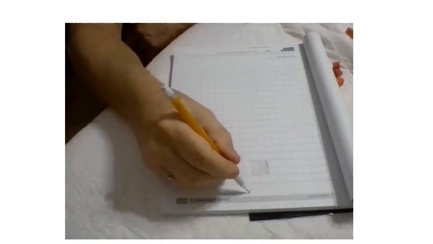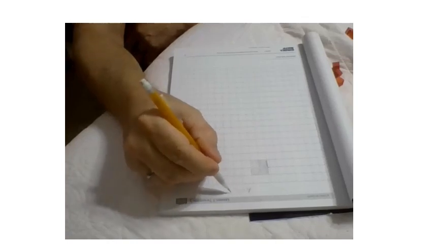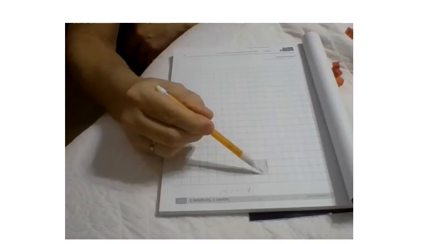Now, when we're looking for area, we know area equals length times width. Okay, and we can see that this area we have 2 units going this way and 2 units going this way. So area on this one would be 2 times 2, and that would give us 4 units squared. And it's squared because it's length times width.